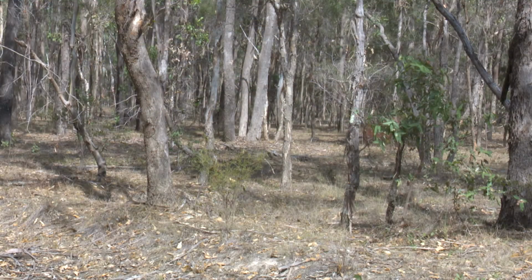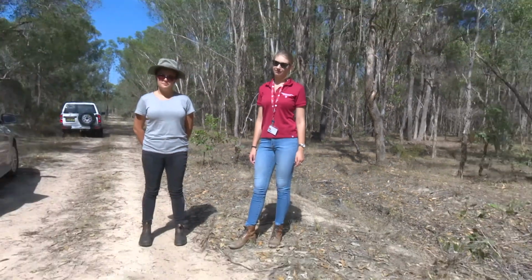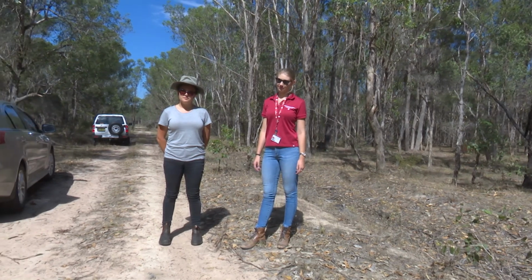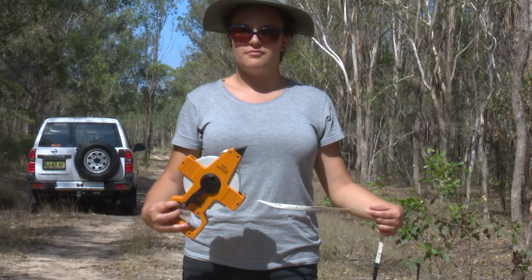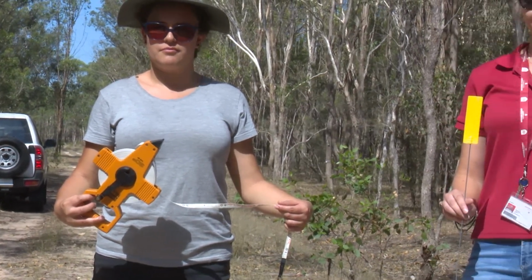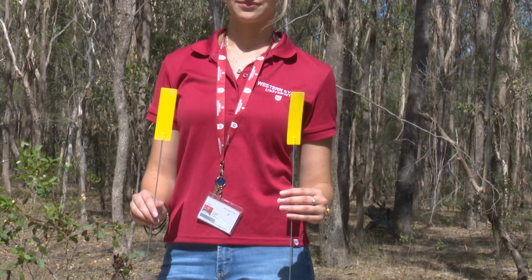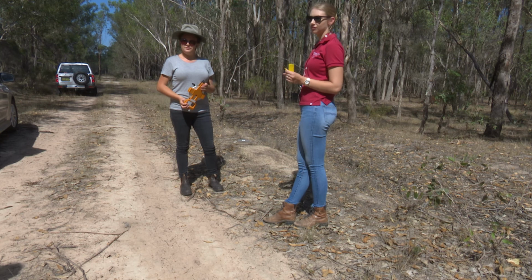So to start, you're going to run a transect from the roadside into the bush. The transect is 30 metres in length, and you'll have a quadrat at 0 metres from the roadside and another quadrat at 30 metres from the roadside. So this is the equipment that you're going to need. First, this is your transect tape, and you'll also need a flag to indicate where each of the quadrats are going to be located.